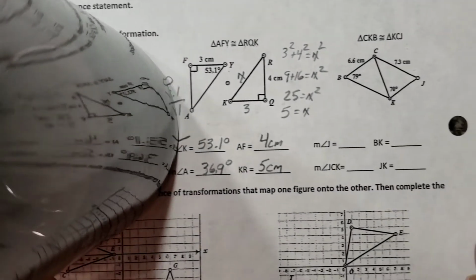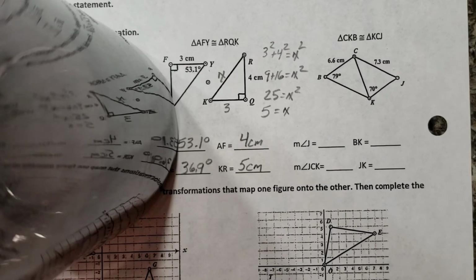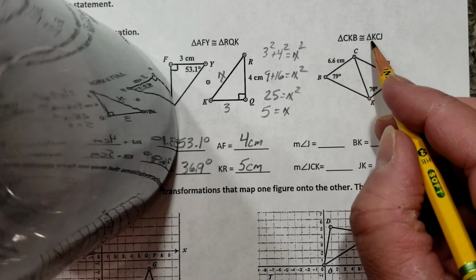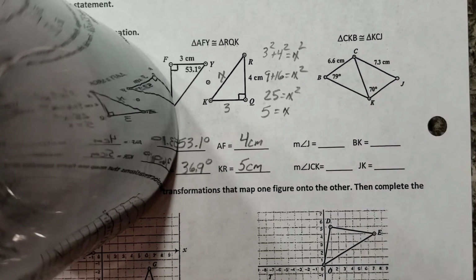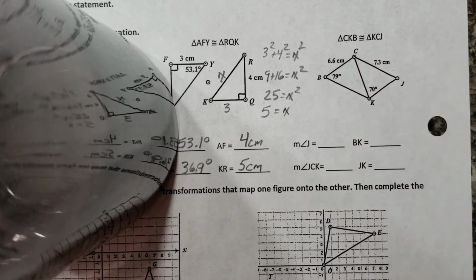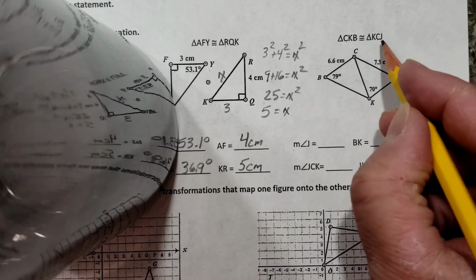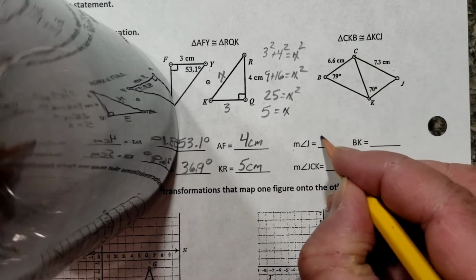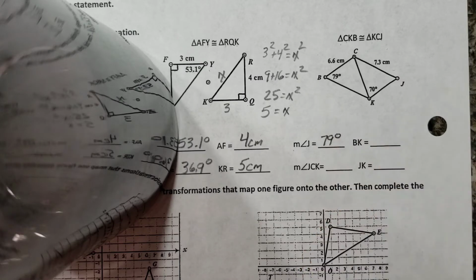Now we're going to move on to our next triangle. Triangle CKB is congruent to triangle KCJ. Okay, we got some letters lined up here. We got C's in both of them, but they don't line up together, so you got to be careful. Angle J. J is last, B is last. So B is 79, J is going to be 79.